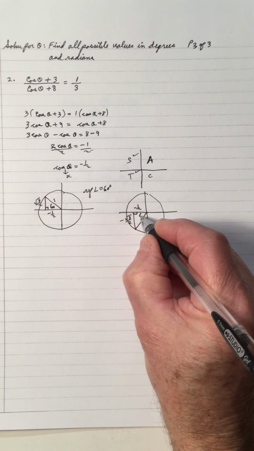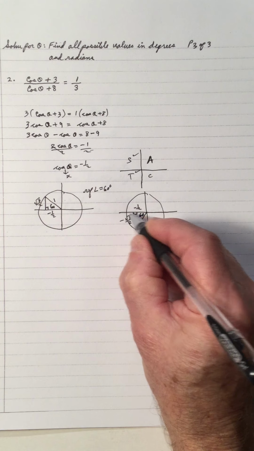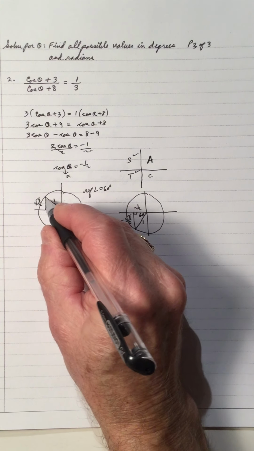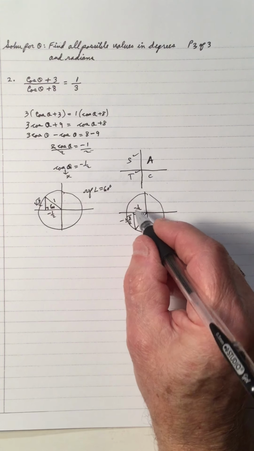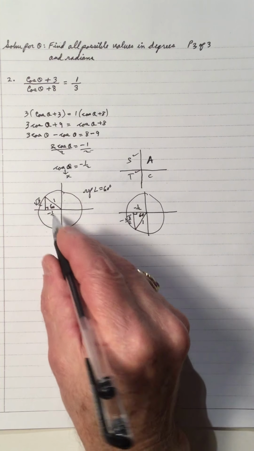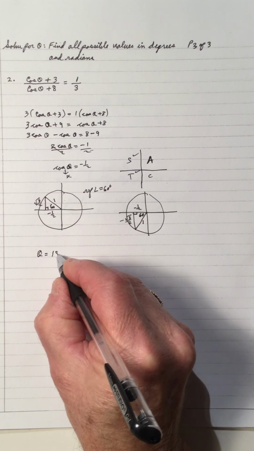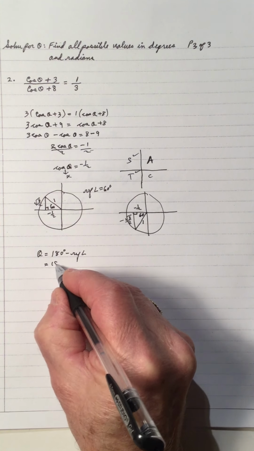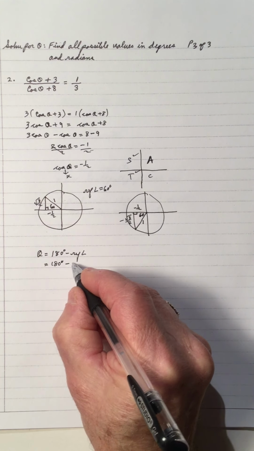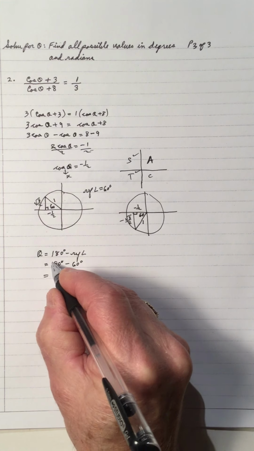And same here, this reference angle is 60 because the reference angle is between the terminal arm and the x-axis in this triangle. So the reference angle is 60 for both. And this is in quadrant 2, so theta is 180 minus the reference angle. So it's 180 minus the 60. So that gives you 120.